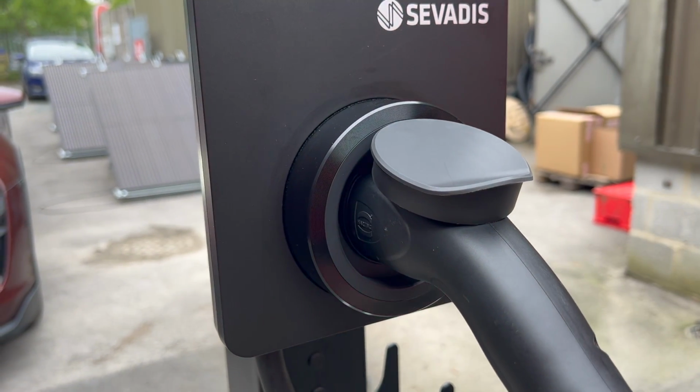Using OCPP offers benefits to both users and charge point operators. App providers that support OCPP continually add new features to their app and typically offer more features than the charger manufacturer's own app that's built in with the charger when you first install it.